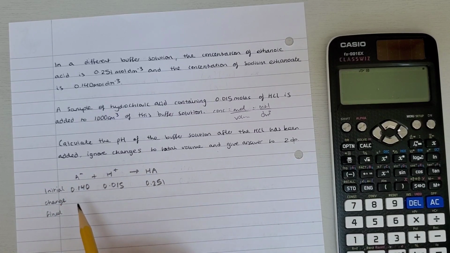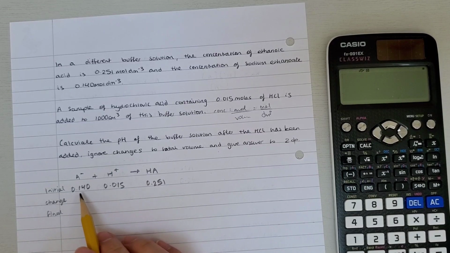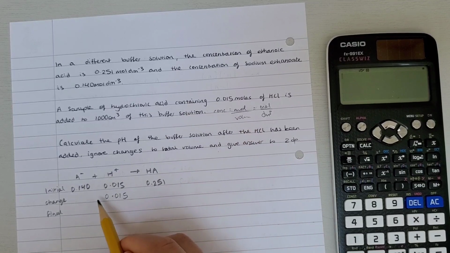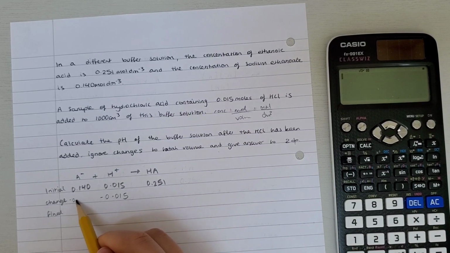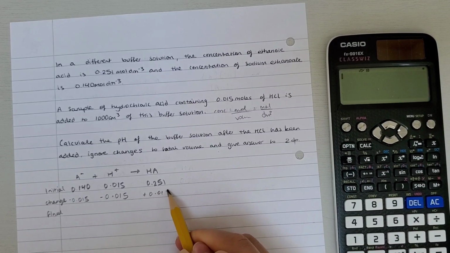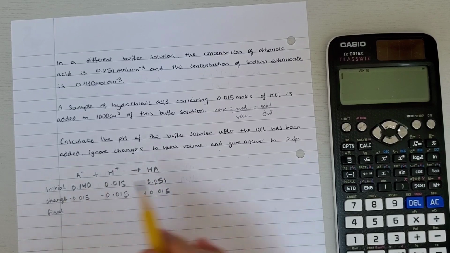So if we go back to our table, the change when this reaction occurs is going to be 0.015 because we've added the protons from the hydrochloric acid. So minus 0.015 from this, minus 0.015 from this, and plus 0.015 because it's this forward reaction.